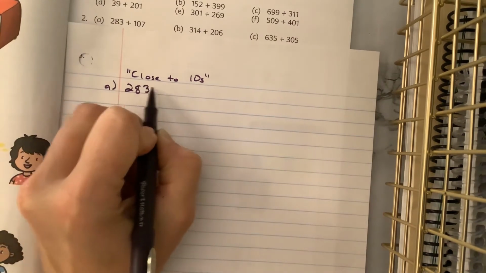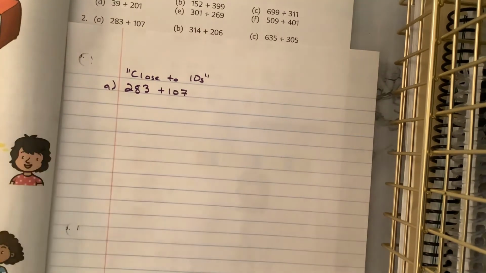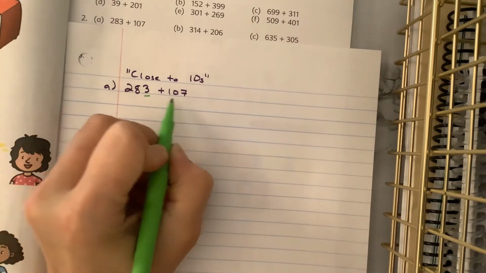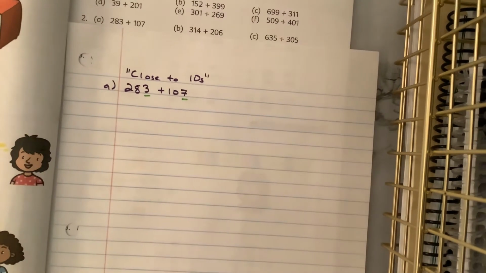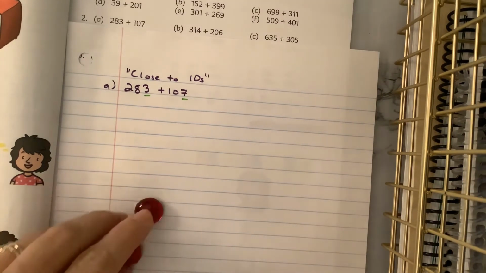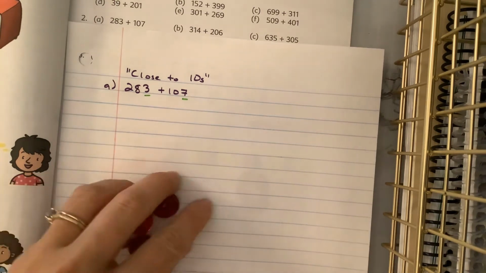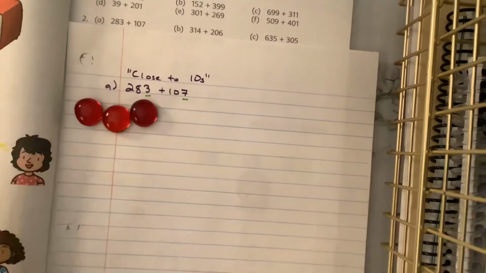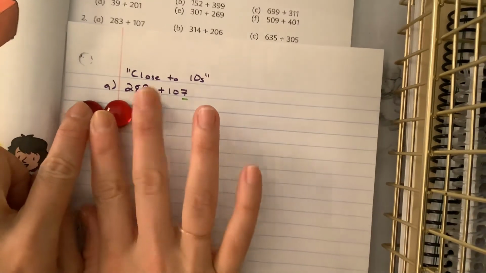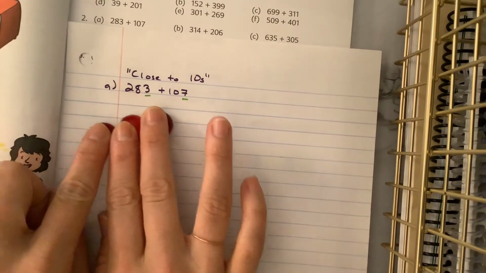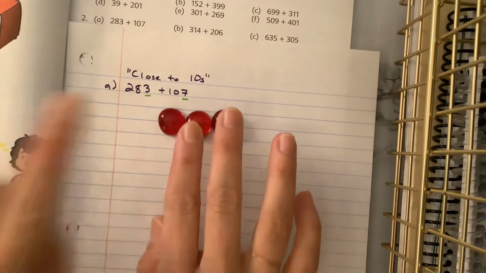So 283 plus 107. If you're taking a look at these numbers, we should look at that and say, oh, wait, those are a tens pair. So we're close to 10. However, instead of shifting 1 over, we're going to shift 3. So we're going to take 3 from here and move them over here.